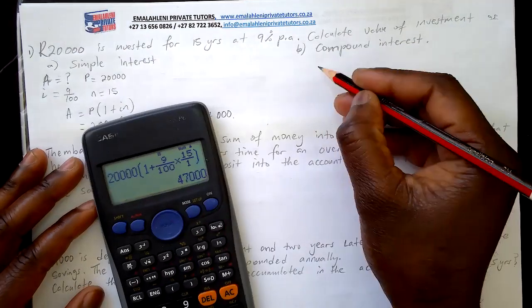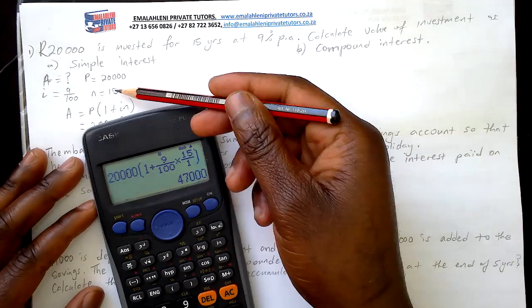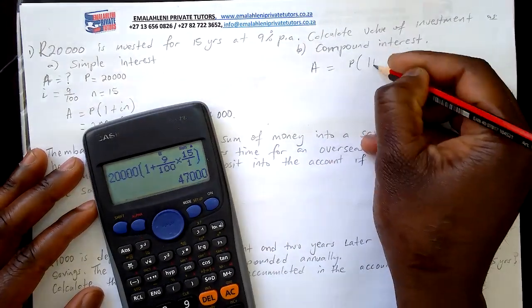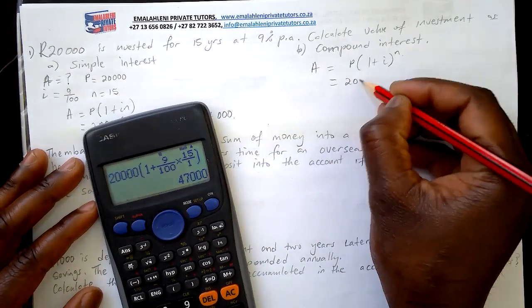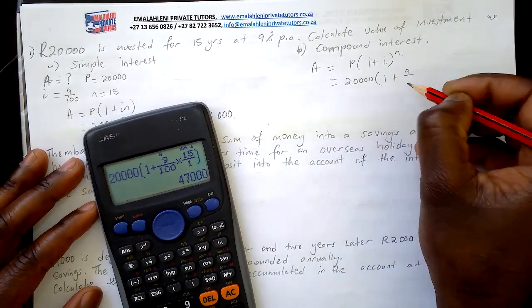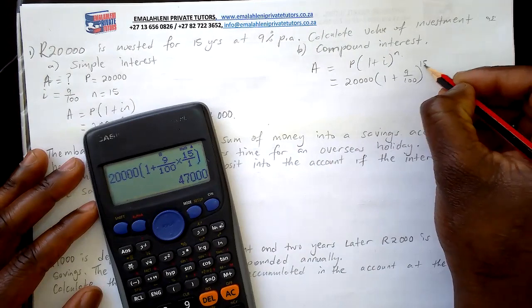Let's see what we have in terms of compound interest. We already mentioned what we have here, so we're going to say A is equal to P, 1 plus I, to the power of n. What is our P? 20,000. 1 plus, what is our I? 9 over 100 to the power of what? 15. That is our n.